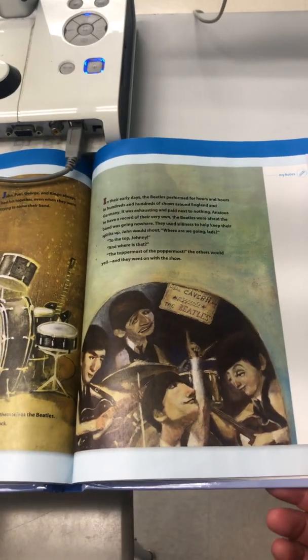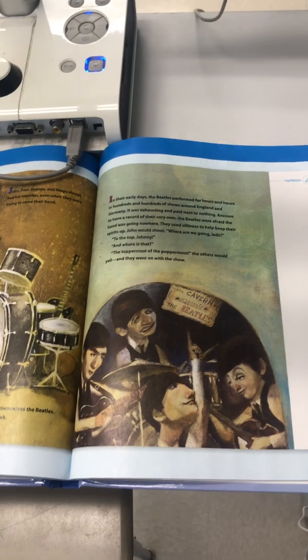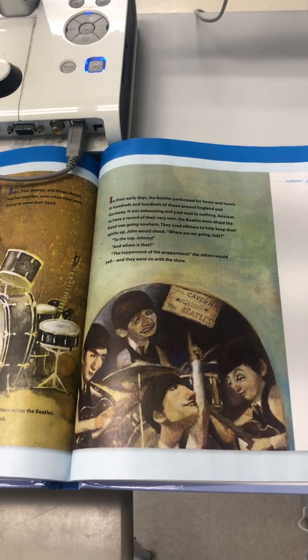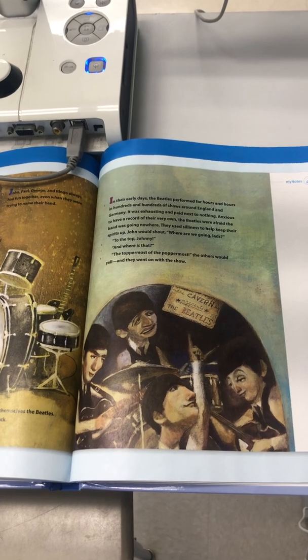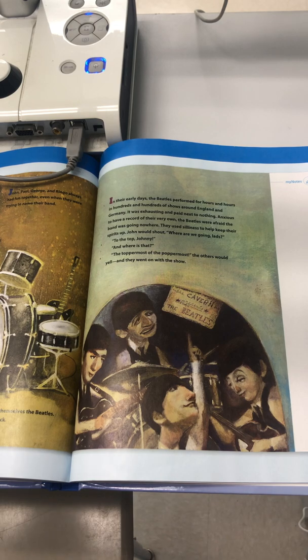All right, we are going to reread paragraph 5 in the text to identify examples of figurative language. Here's the question that you guys are going to have to answer. It says, how do the authors use figurative language in paragraph 5 and explain? So let's read paragraph 5 again.